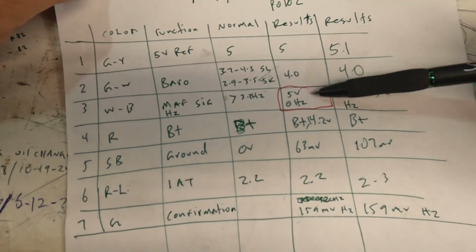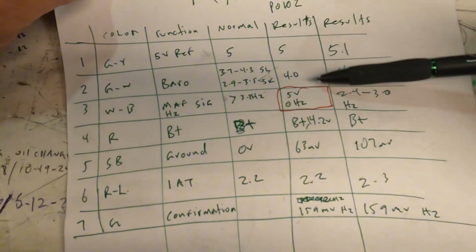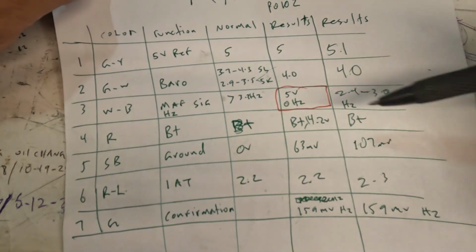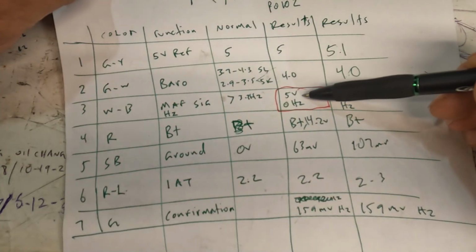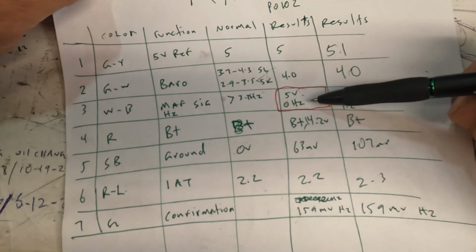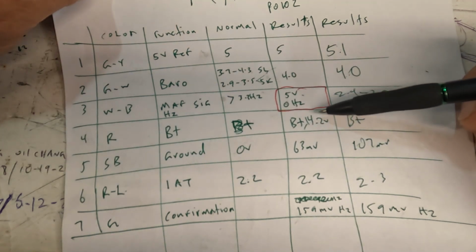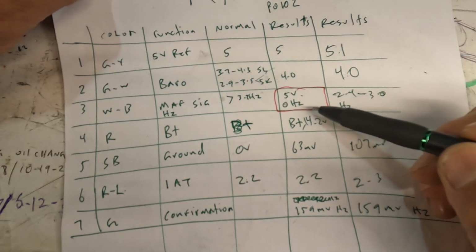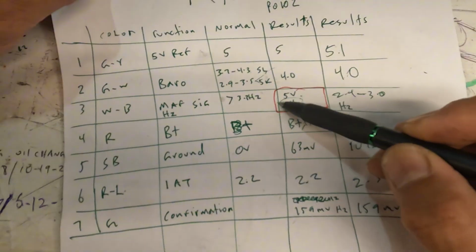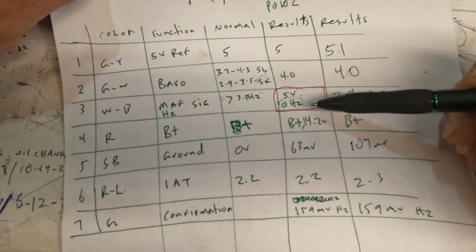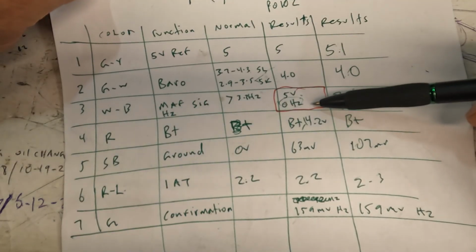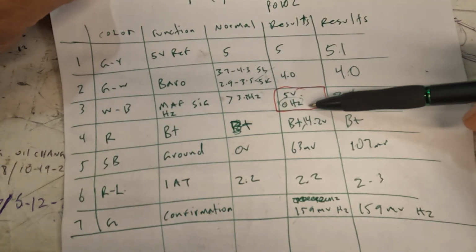Anyway, the main takeaway here is that with a bad sensor, we had 5 volts on the mass airflow sensor signal wire, just a solid 5 volts. That voltage comes from the computer, and the sensor uses an internal transistor to turn it on and off, and that's the signal going back to the computer. Based on the little bar graph at the bottom of my meter, we had 0 hertz. We had no cycling, no frequency. So that was the main difference between the good sensor and the bad sensor.